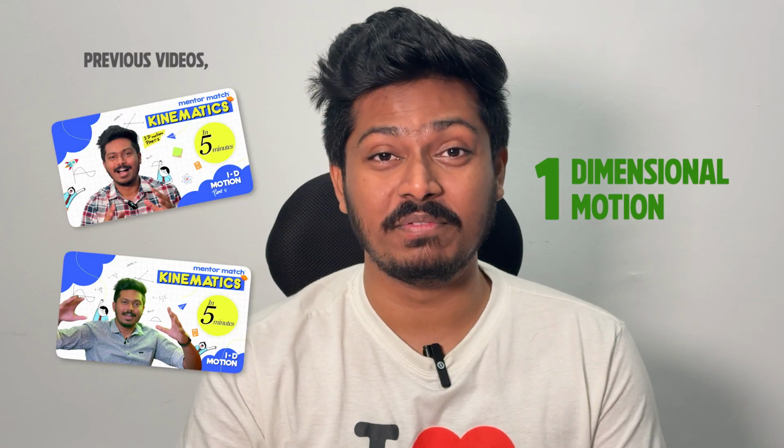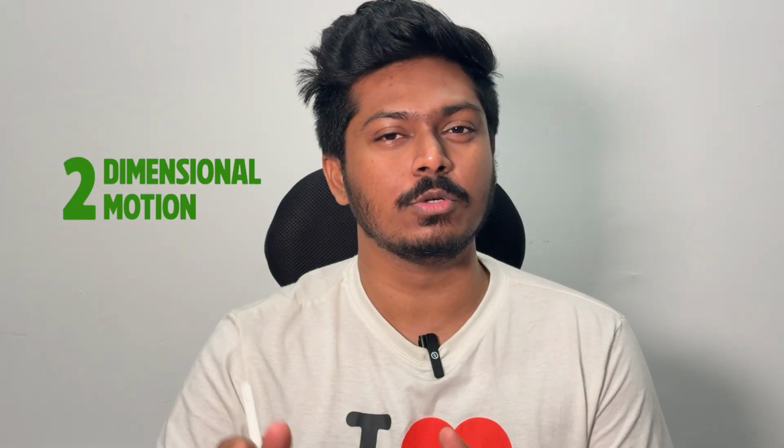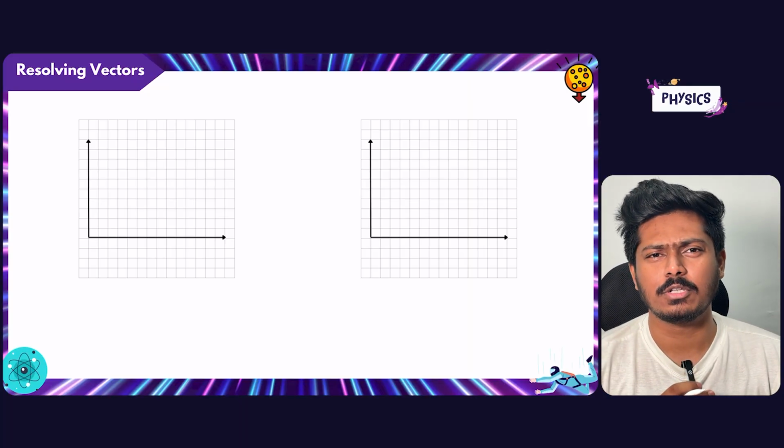Resolving vectors in just 5 minutes. We've already seen quite a few things about one-dimensional motion in the previous videos. Today we are stepping into two-dimensional motion, and this is the first step that you need to know. Alright, let's start resolving the vectors. How to resolve a vector into components?